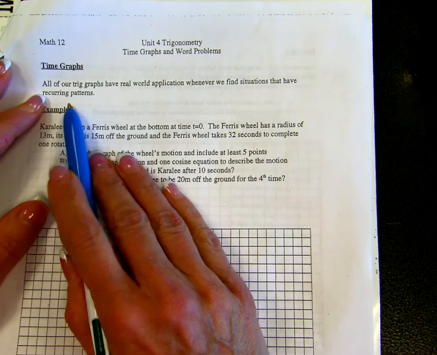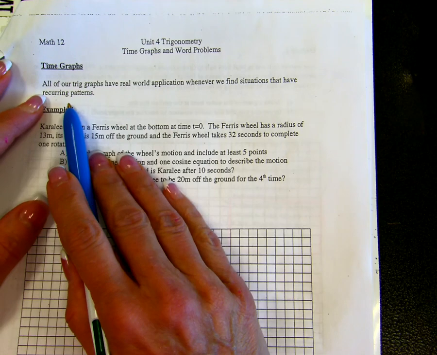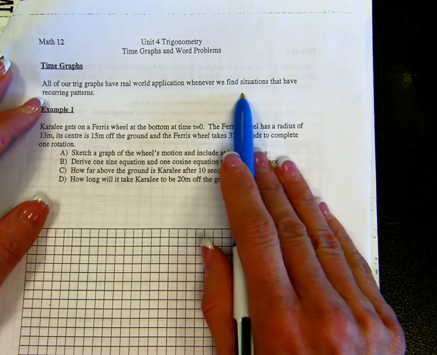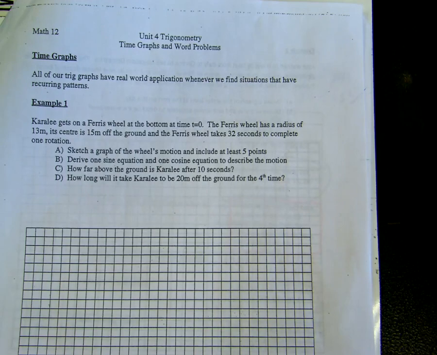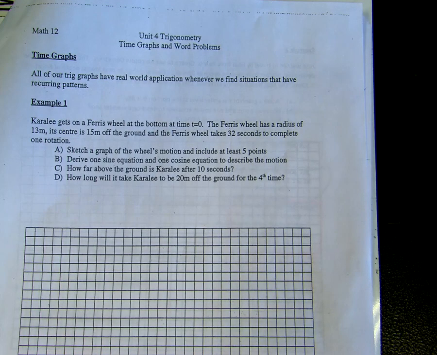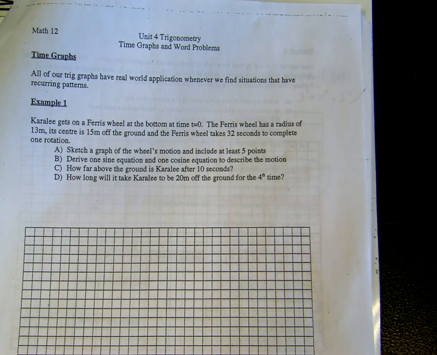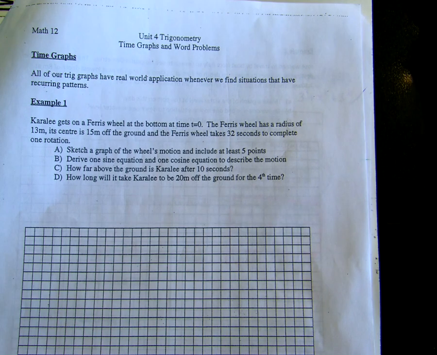All of our trig graphs, and we've talked about this already, have real-world applications whenever we have a situation with a recurring pattern. So I'm going to give you an example of a situation that's really easy to visualize. And then I'm hoping that you can take this example and apply it to other things that are recurring.